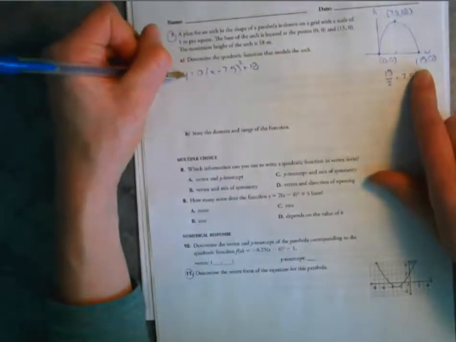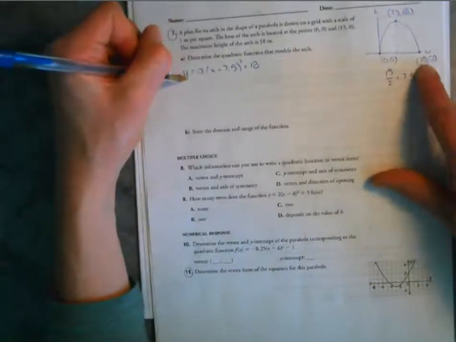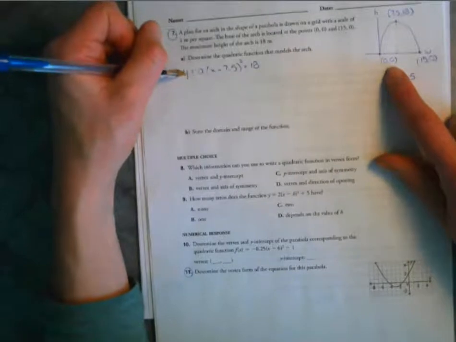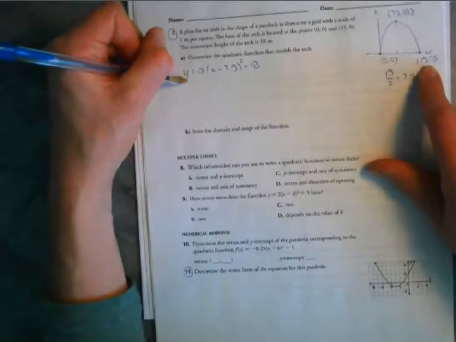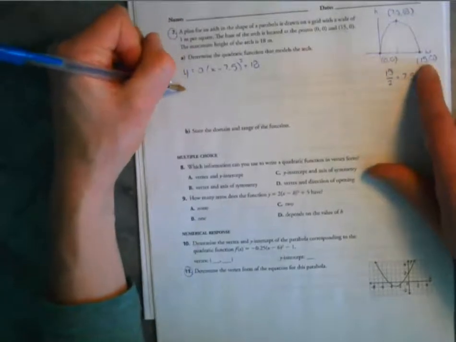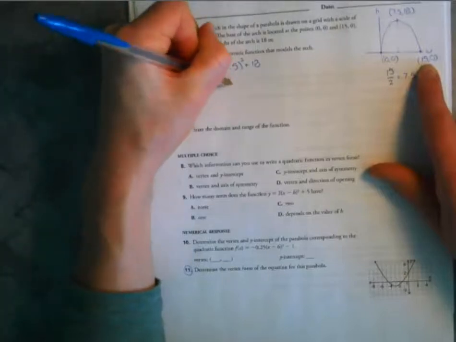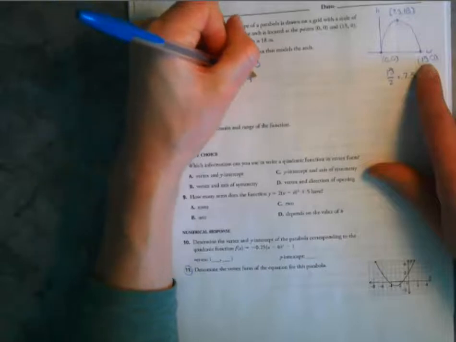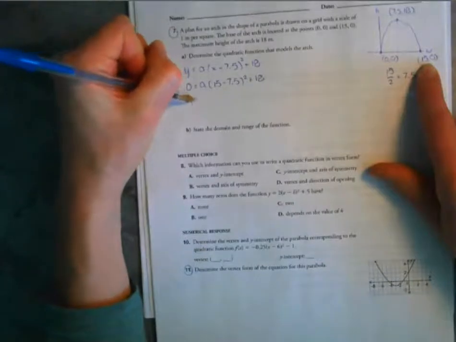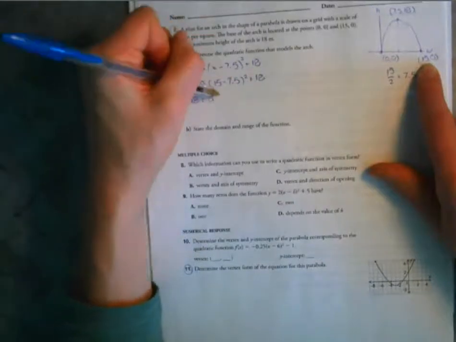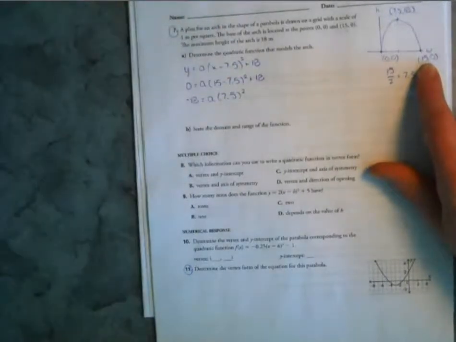in order to solve for a. So basically we would say, let's choose, I usually don't choose the origin just because the zeros, I don't know why, I feel like they can mess things up even though they shouldn't, so I would personally just choose this one. So I'd say when y is 0, we have a equals x, which is 15 minus 7.5 squared plus 18. Then I want to move this 18 to the other side, so I'm going to do negative 18 equals a times 15 minus 7.5, which is going to be 7.5.